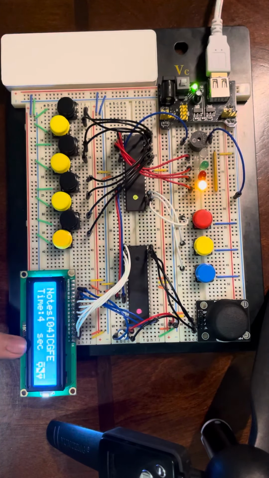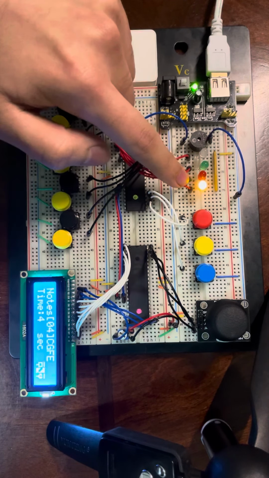And there we go. That's the notes, that's the time, the number of notes, and as you can see, we also have it loaded now in memory.